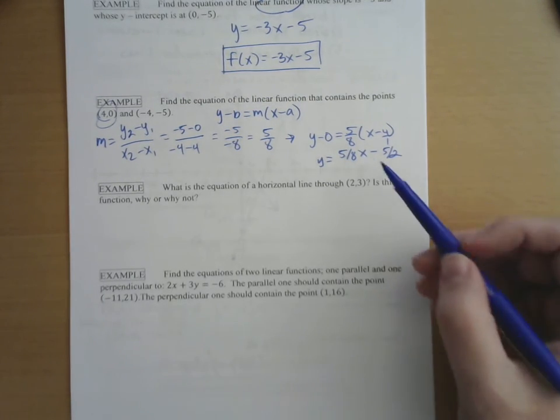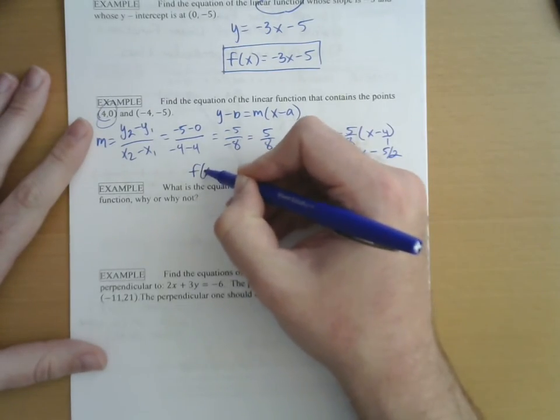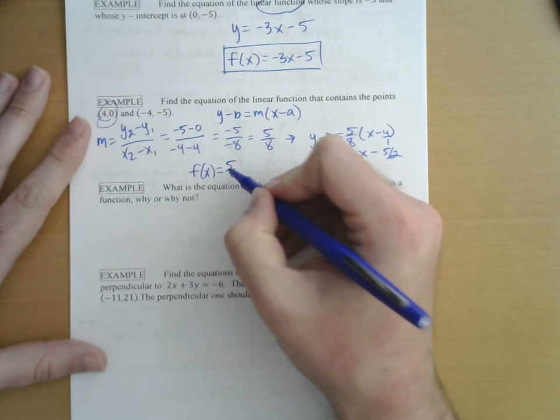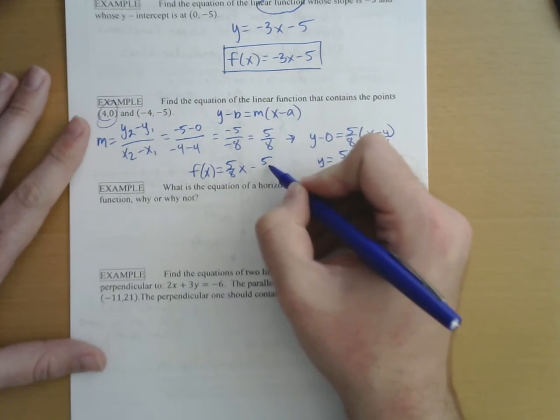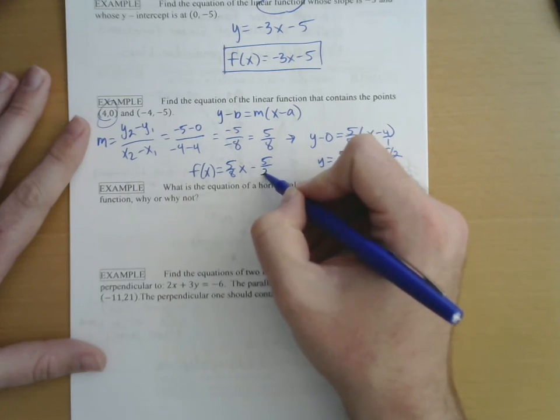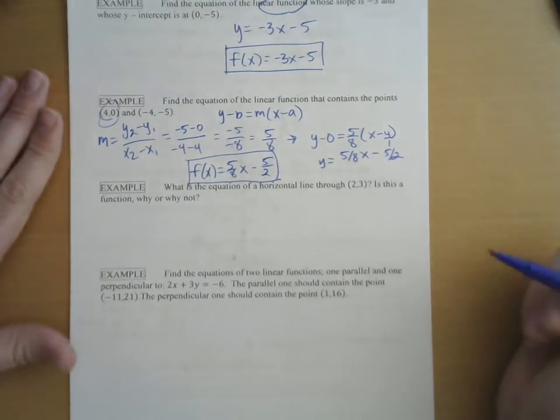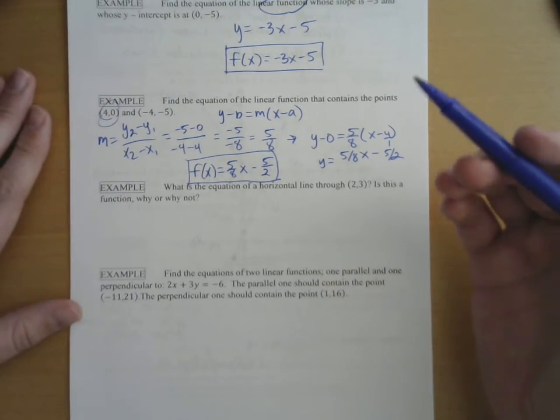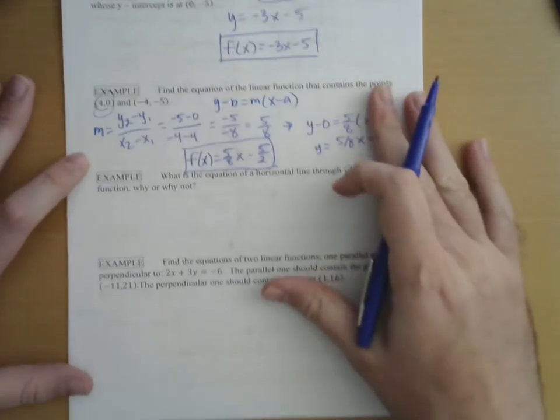But once again, we don't just want the equation here, we want the function. So we switch this to an f of x or a g of x or an h of x, whatever your favorite letter is. f of x is just the traditional letter, 5/8x minus 5/2. And that would be our linear function that goes through these 2 points. Again, not any different than problems we've done before, just writing as a function at the end.